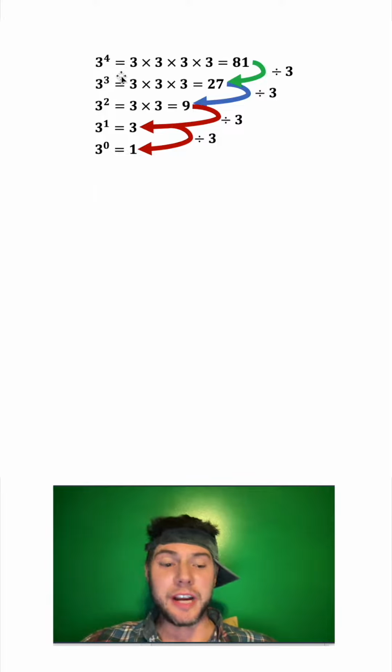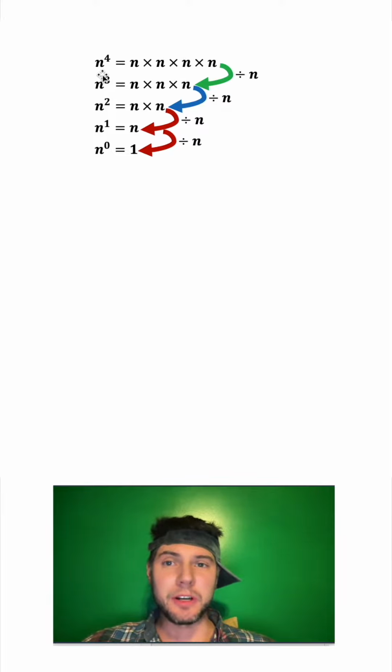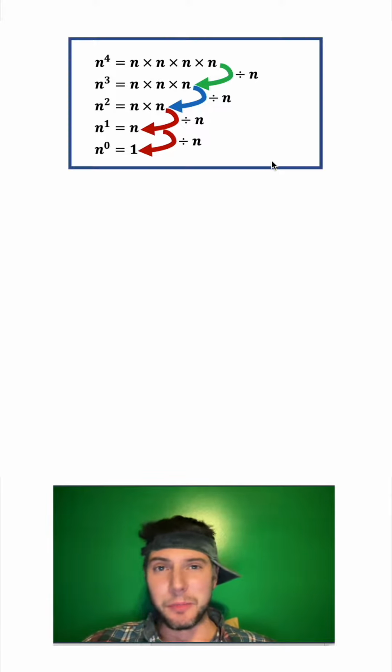Well, this is going to be true for any number, so we can plug in n if we want. And the same pattern holds every time we divide by n, which means that we're going to end up with n to the 0 equals 1. And we can put a box around this.